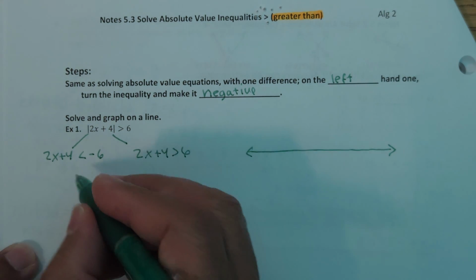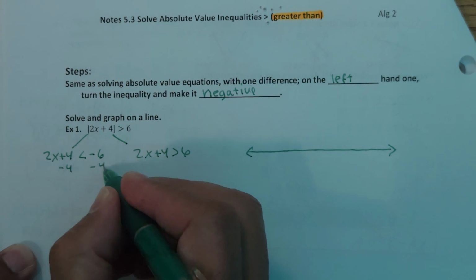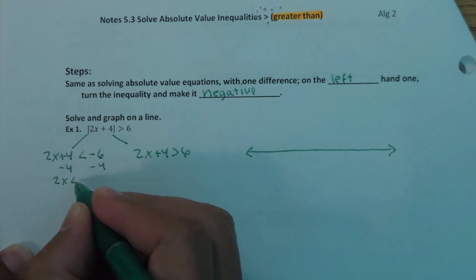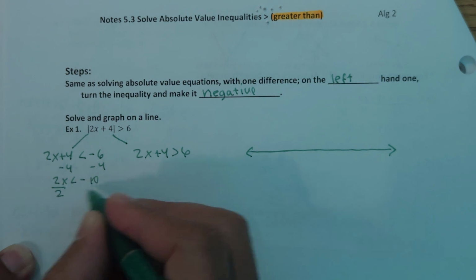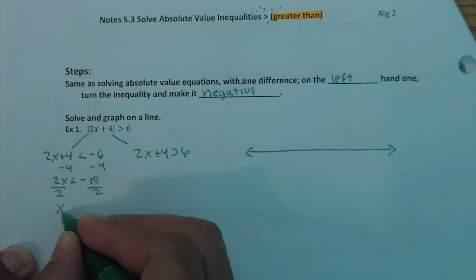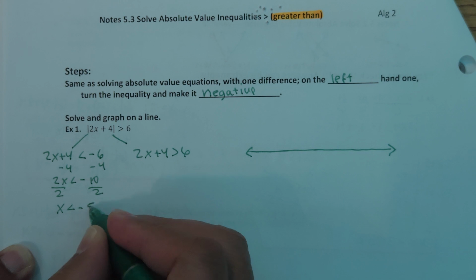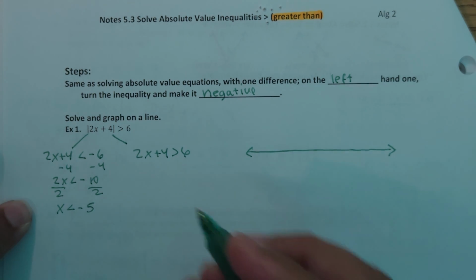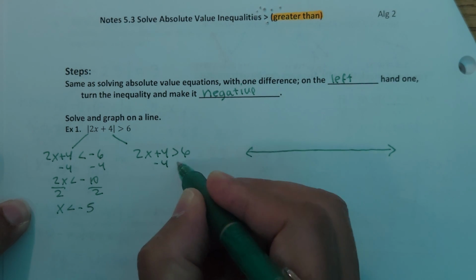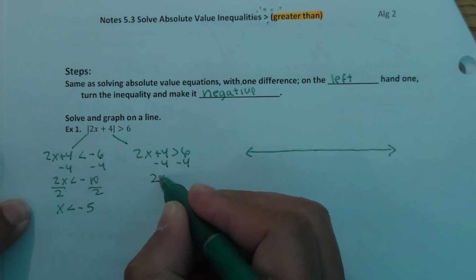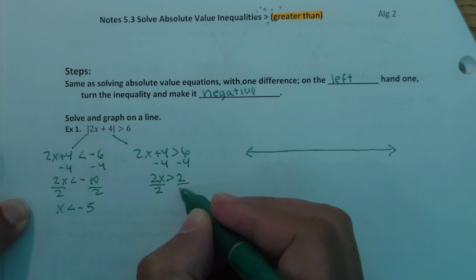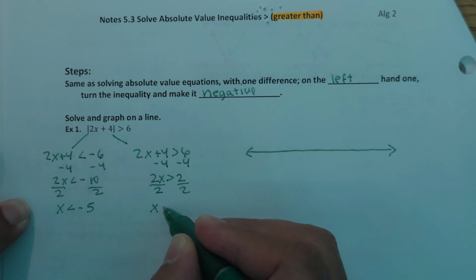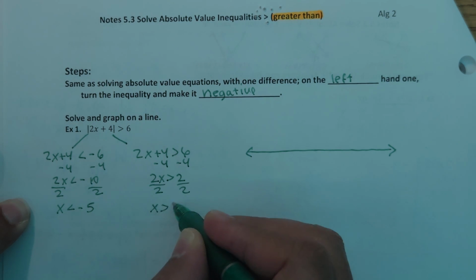Then solve. So subtract 4. We have 2x is less than negative 10, then divide by 2. So x is less than negative 5. That's one. For the other, I'm going to subtract 4 again. Then we have that 2x is greater than 6 minus 4, which is 2, and then divide by 2. So the inequality is x is greater than 1.